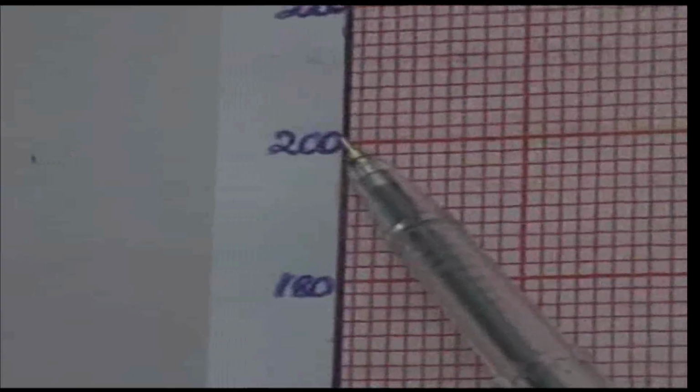It's the highest point of your ogive, and you have 200. Halfway, median means halfway, middle. Halfway of 200 is 100. Divide 200 by 2, you get 100. Now this line, or this point where you have 100, trace it to where it touches your ogive. You can see it touched your ogive here.